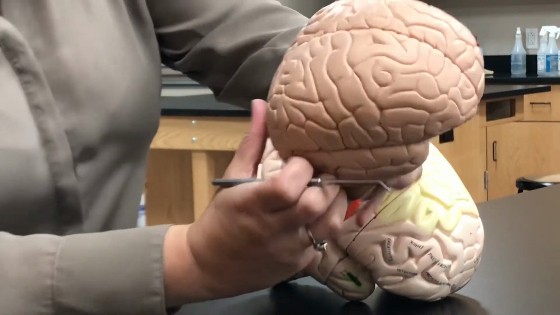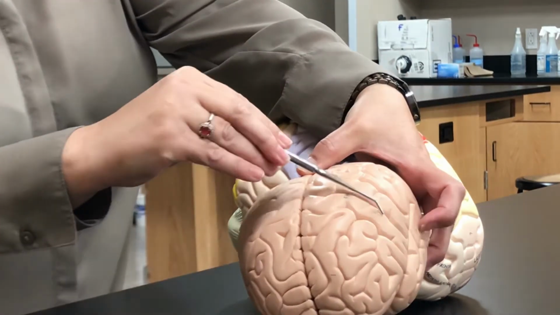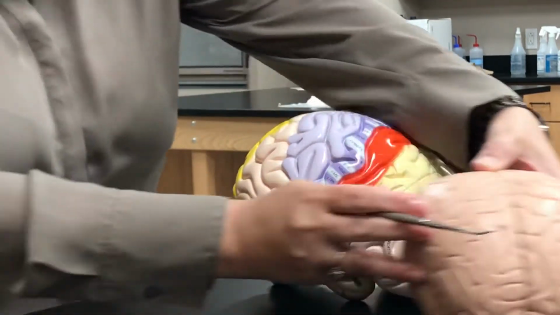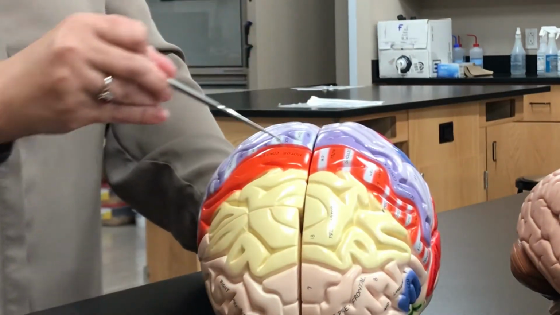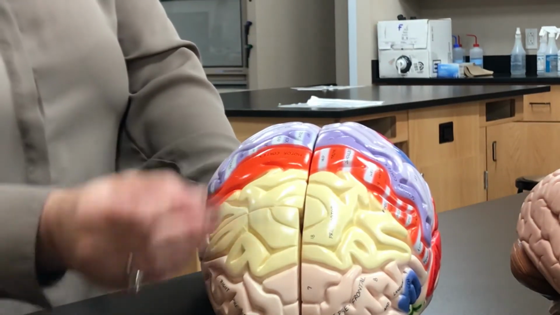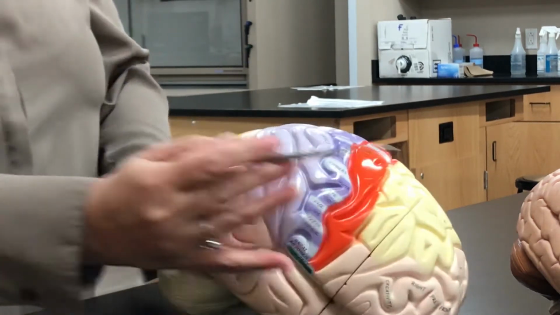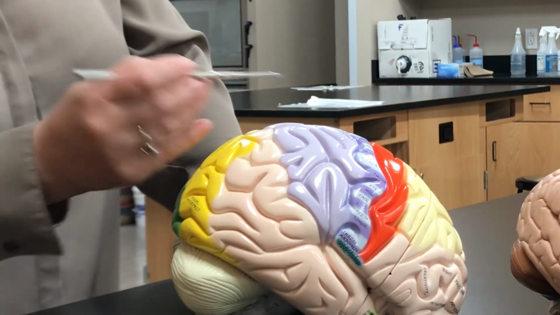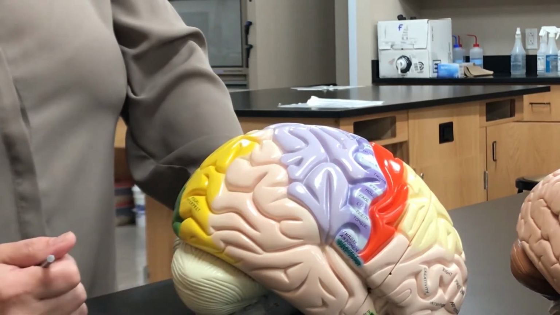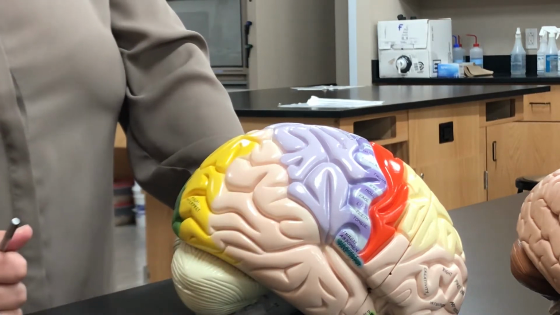Then we have the central sulcus. Central sulcus, as you see here, and you can see it a little better in this model. The central sulcus separates the frontal lobe from the parietal lobe. We have another sulcus here, the parieto-occipital sulcus, which separates the parietal lobe from the occipital lobe.